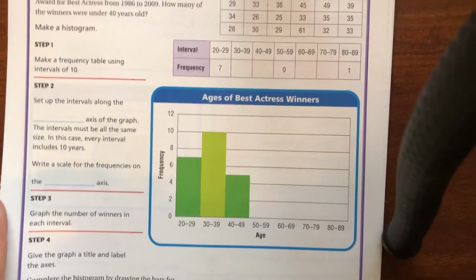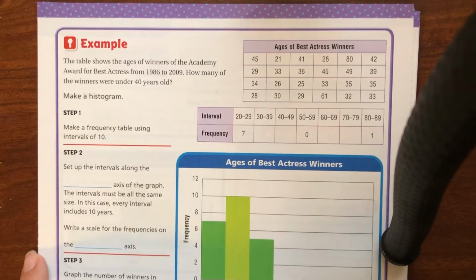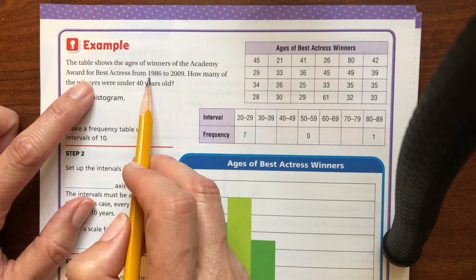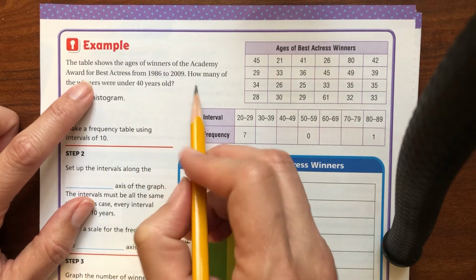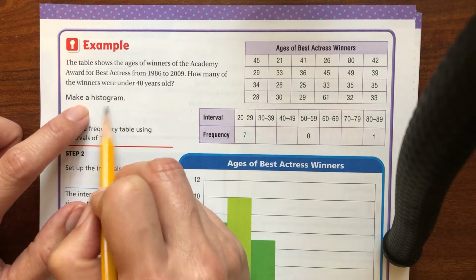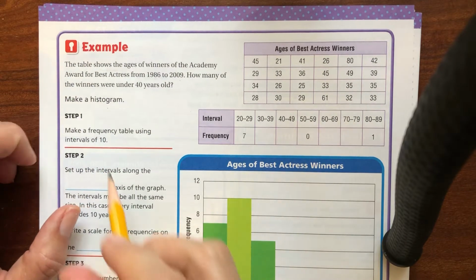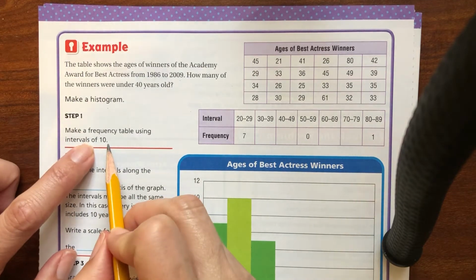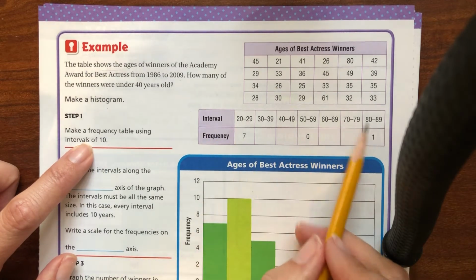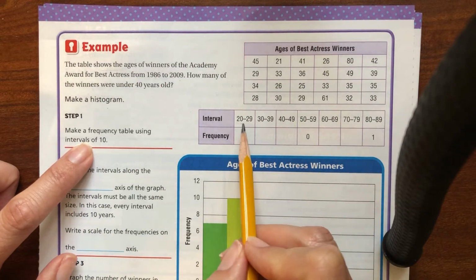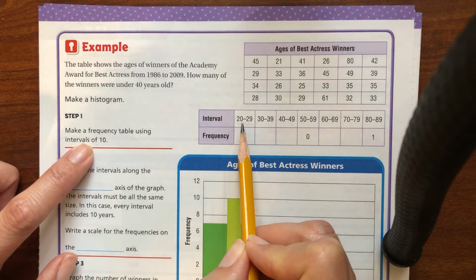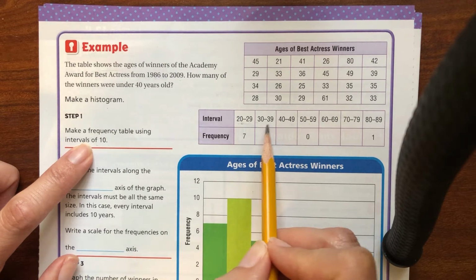All right, here we go. The table shows the ages of winners of the Academy Award for Best Actress from 1986 to 2009. How many of the winners were under 40 years old? So we're going to make a histogram, it looks like. Okay, step 1, make a frequency table using intervals of 10. So here's our frequency table. They've already done the intervals of 10 for us. So 20 to 29 years old is a 10-year period, and so on.